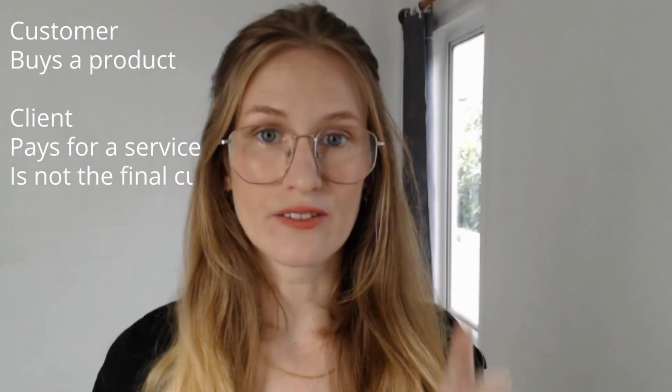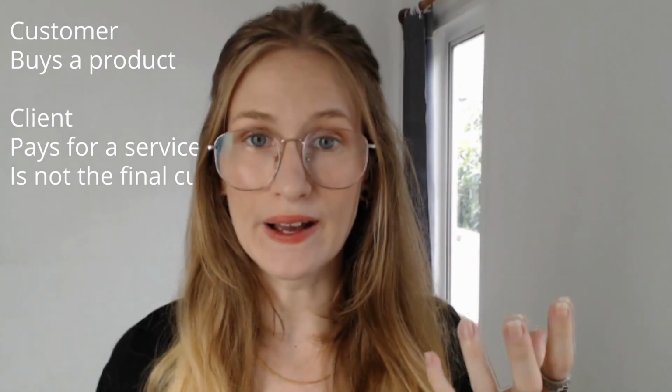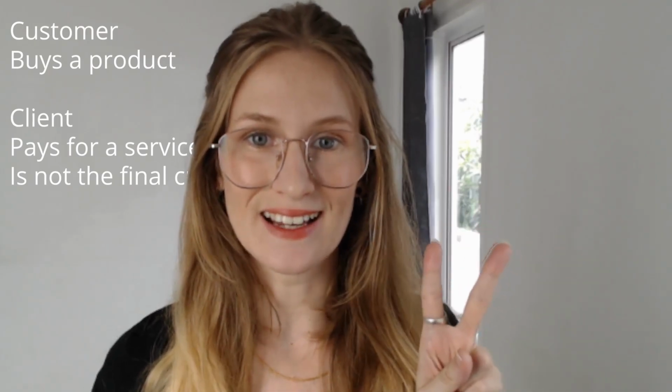So you use client for two reasons. The first is you are buying a service. The second is if they are part of the sales process, but not the end user.